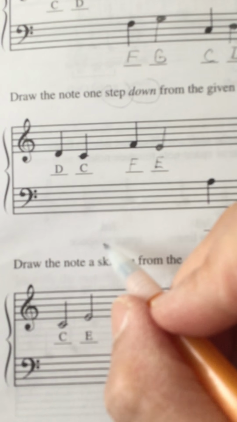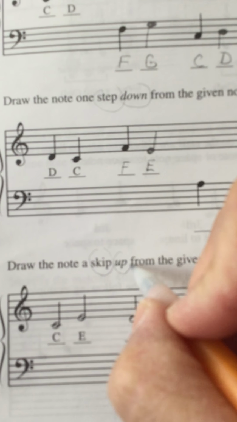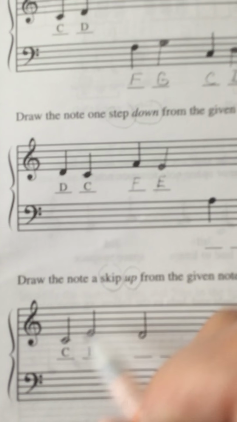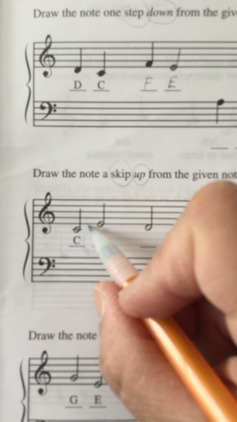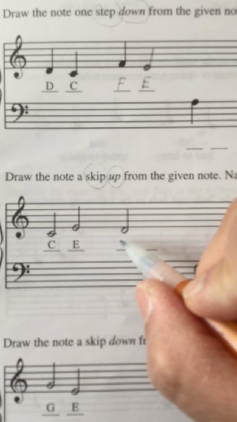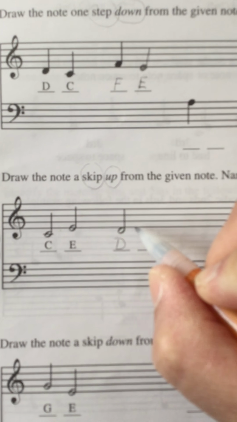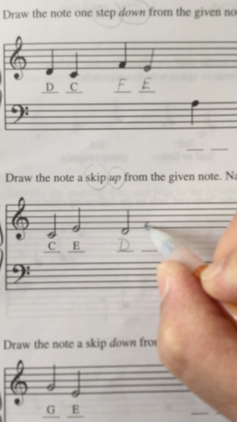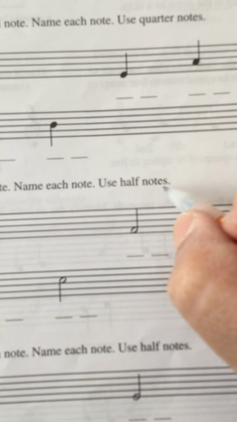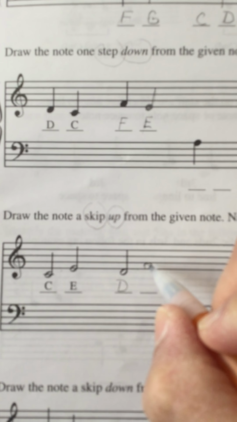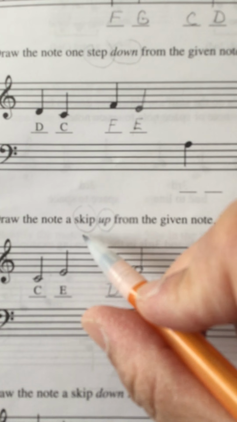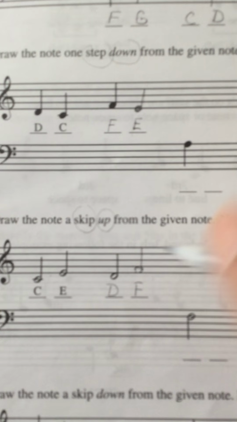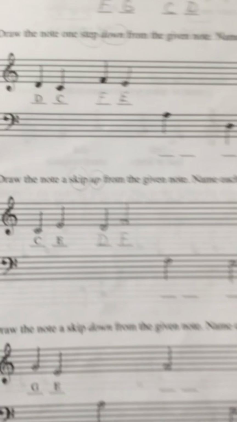Next section, this is a skip up. So again, read the instructions, but watch the examples. So this is a C to an E, so you're skipping the D, right? So remember that's what our skips are. This is a D. So we're going to skip the line and hit the space. And we're drawing in this part half notes, empty circle with a stem. That's a D, that's an F. So skip up. So skip a note and head upwards. That line should make sense.